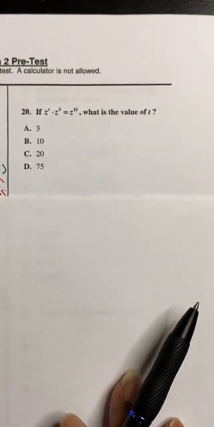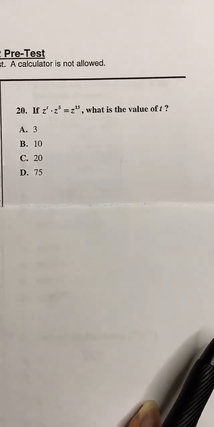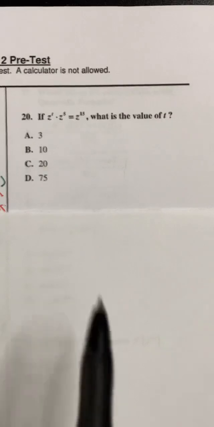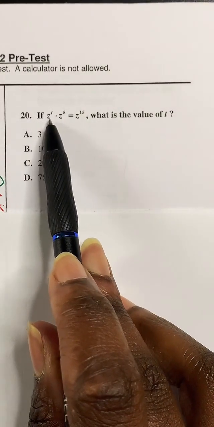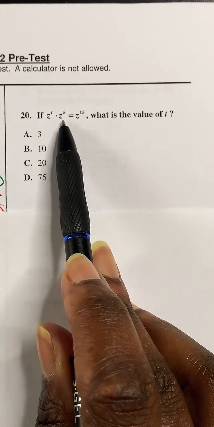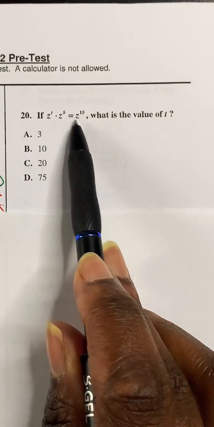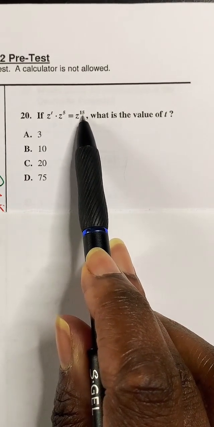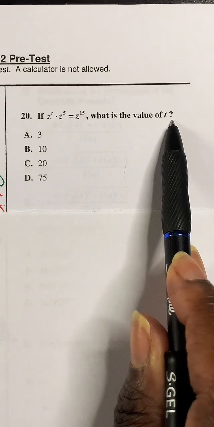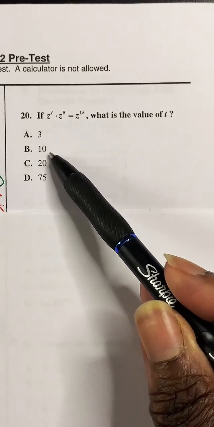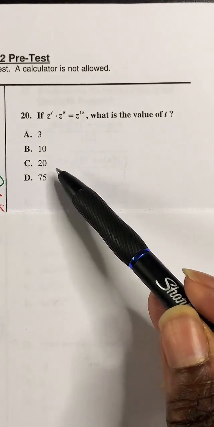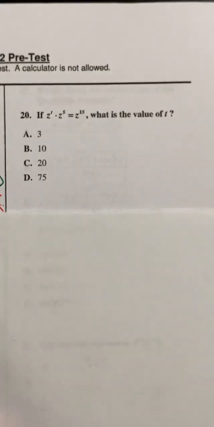Okay, let me zoom in a little bit more because sometimes you guys can or cannot see, which is fine. So if z raised to the t times z raised to the 5 equals z raised to the 15, what is the value of t? Is it A, 3, B, 10, C, 20, or D, 75?